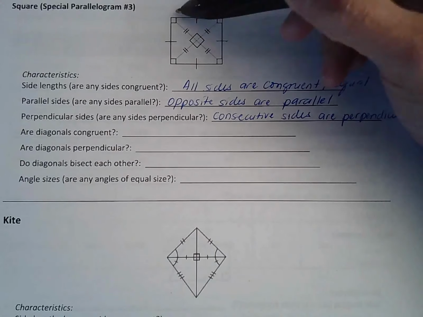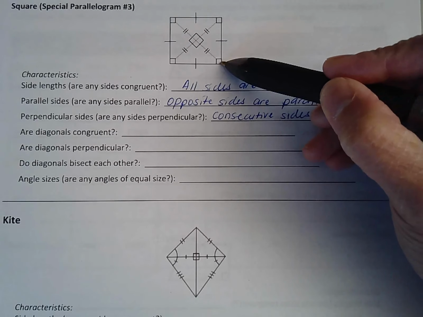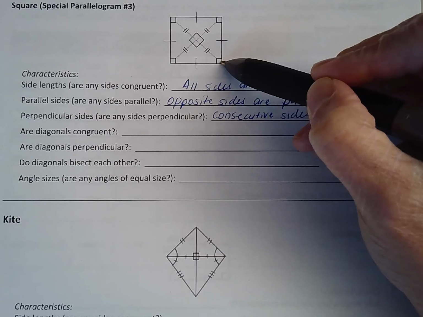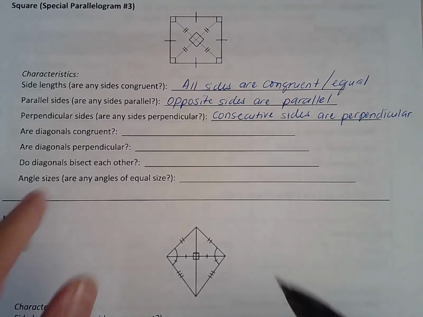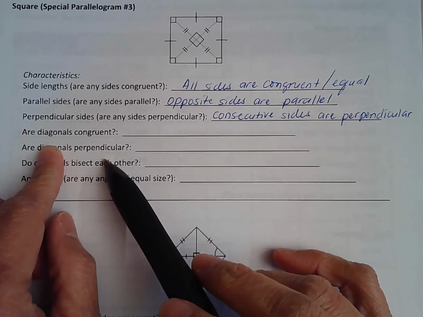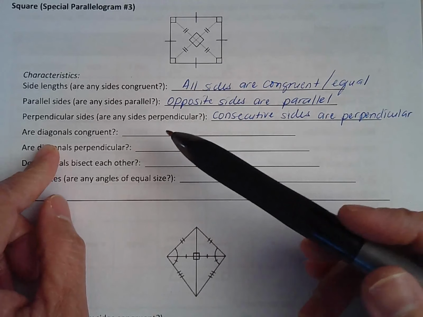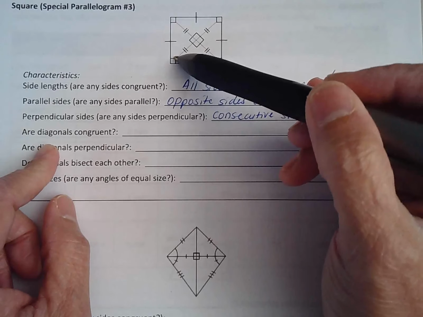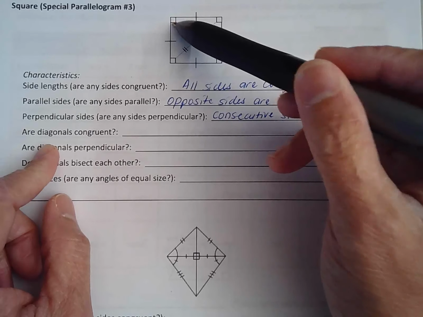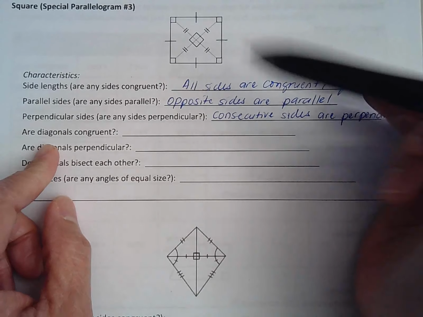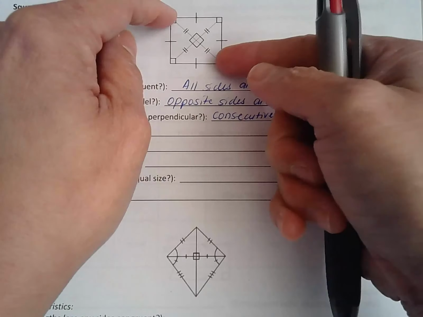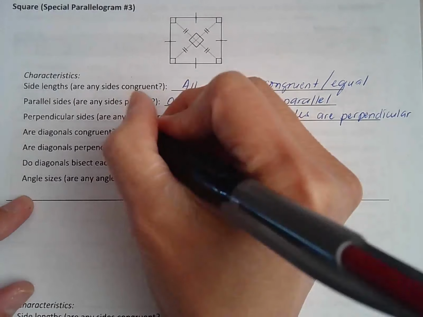These ones over here, you're going from this corner to the opposite corner. Those are diagonals. Are diagonals congruent? Do you think they're equal in measure? If you measure it out, this and then this, yes, they are congruent.